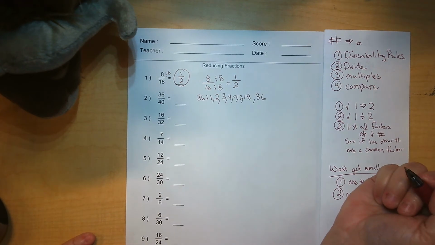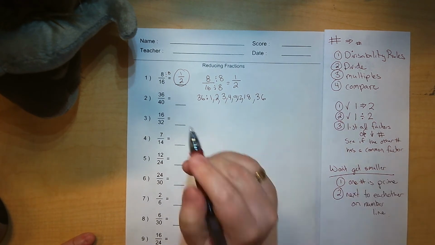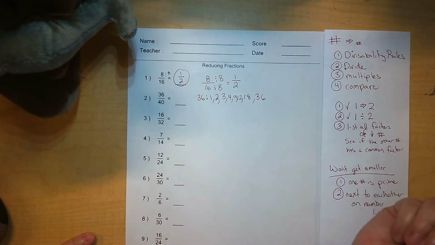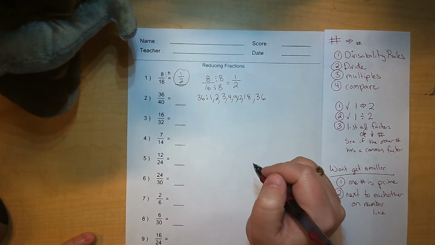5 won't work. 6 won't work. 7 won't work. 8 won't work. So all we have left is 9. So we have all of our factors here. So now we just have to compare that to 40.